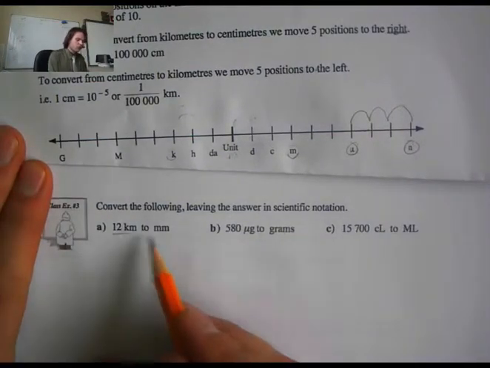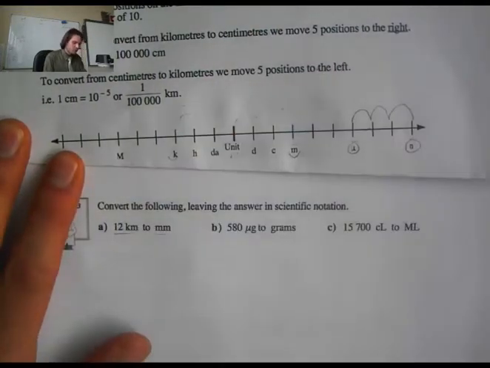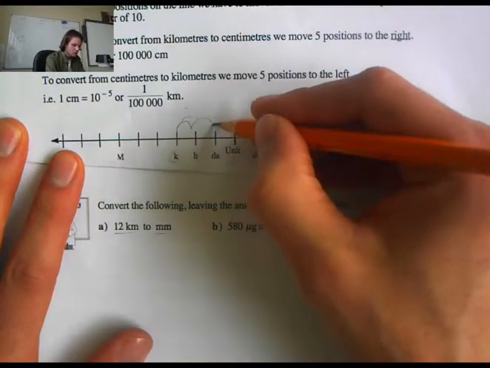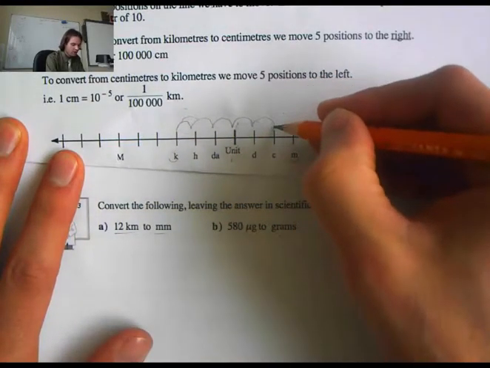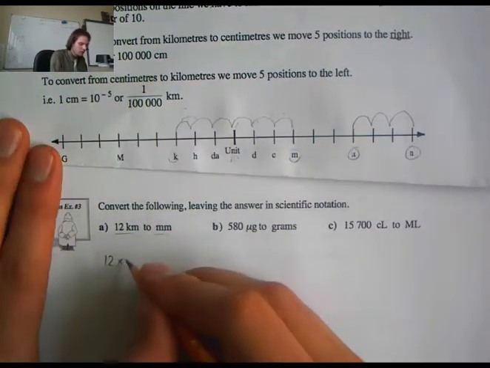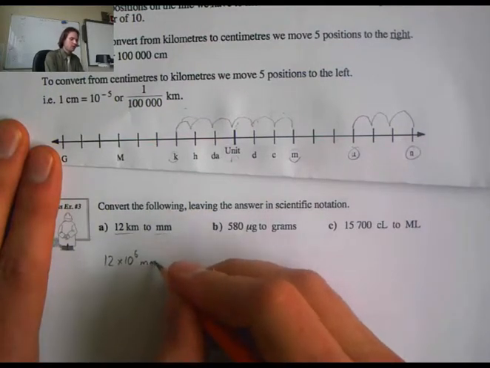So we have 12 kilometers to millimeters. So we want kilometers to millimeters. So how many times do we move this? We move this 1, 2, 3, 4, 5, 6. So it's 6. So it's 12 times 10 to the 6 millimeters. That's how we would do that.